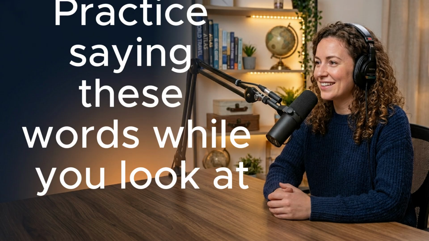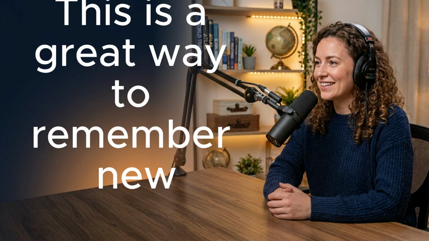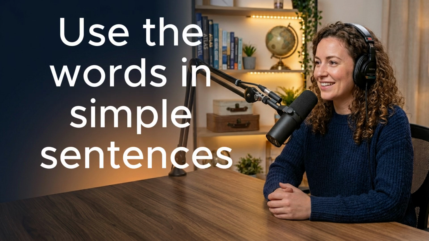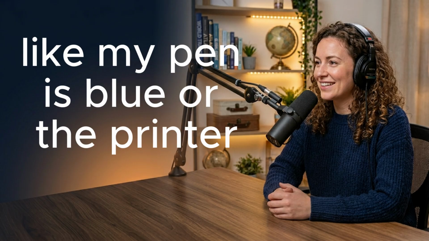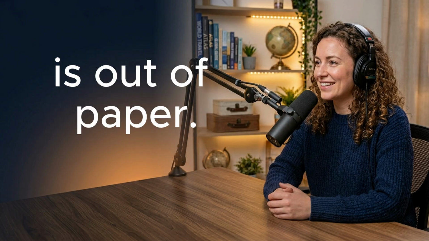Practice saying these words while you look at the objects. This is a great way to remember new vocabulary. Use the words in simple sentences like my pen is blue or the printer is out of paper.